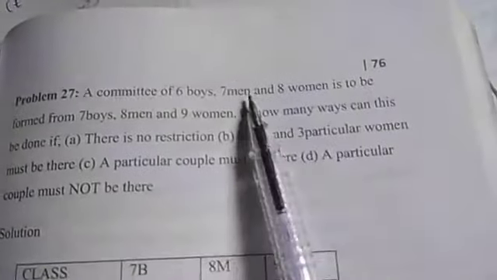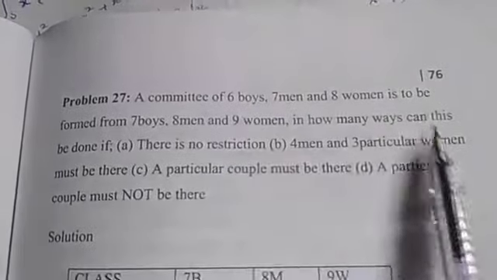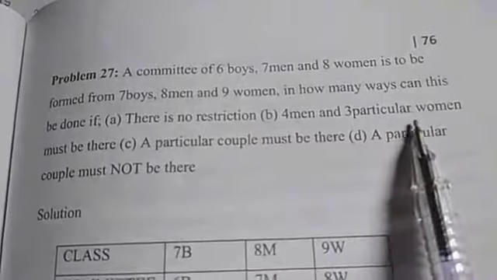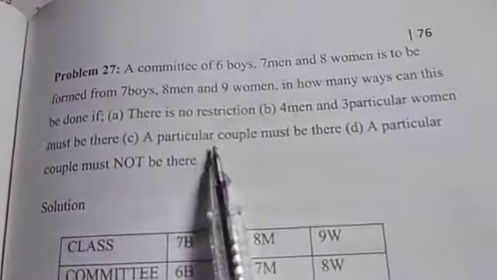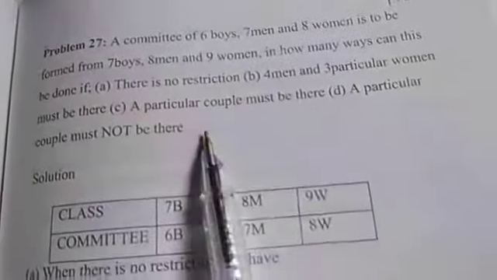Look at another question here. A committee of 6 boys, 7 men and 8 women is to be formed from 7 boys, 8 men and 9 women. In how many ways can this be done if there is no restriction? 4 men and 3 particular women must be there. A particular couple must be there. A particular couple must not be there.